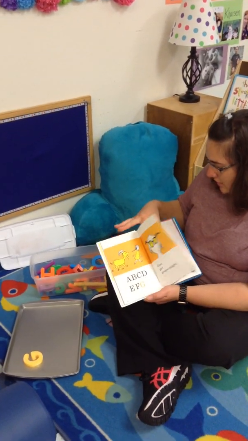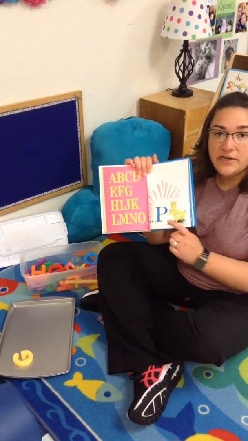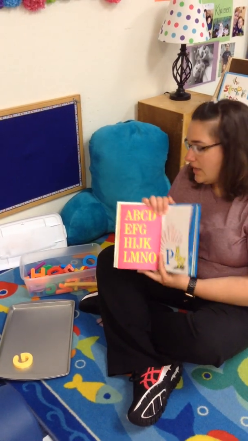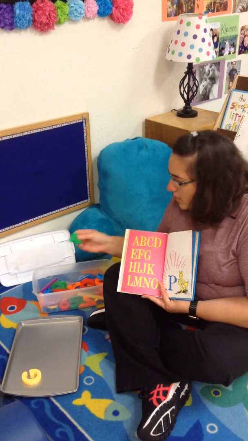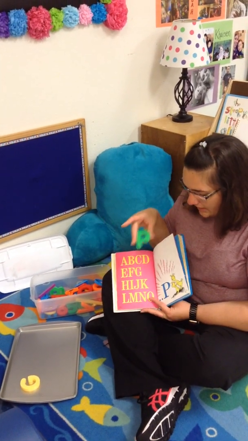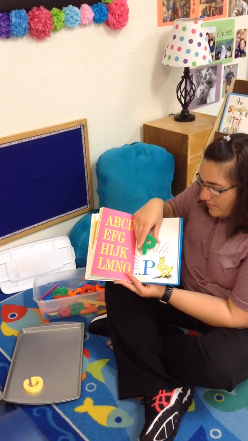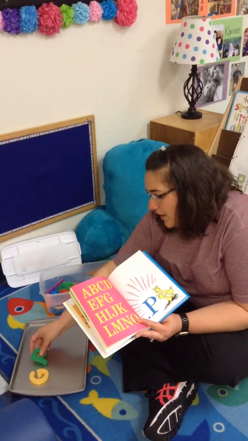Then I'm going to turn to another page. Oh, I turned to the letter P. This is the letter P. So I'm going to look in my box of letters, or wherever you have letters at home, and find the letter P. This is a P. It matches the letter in my book. And I'm going to put it right here.